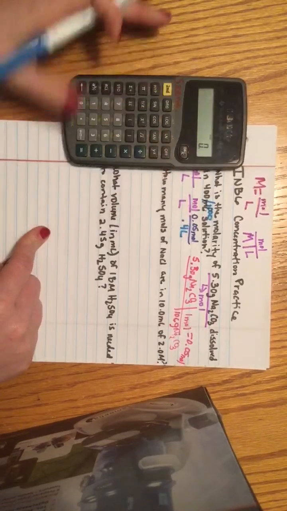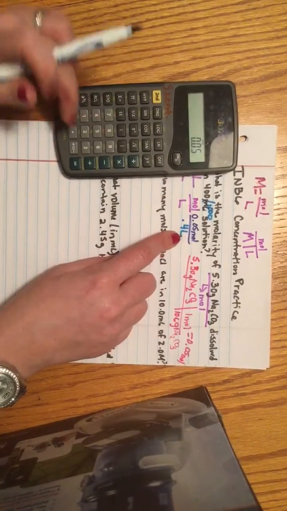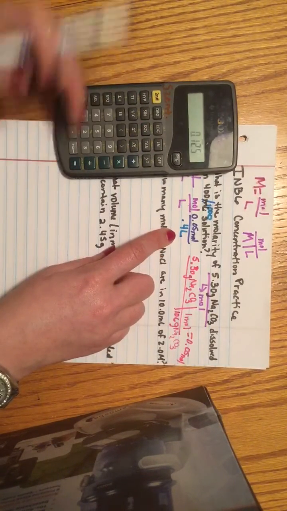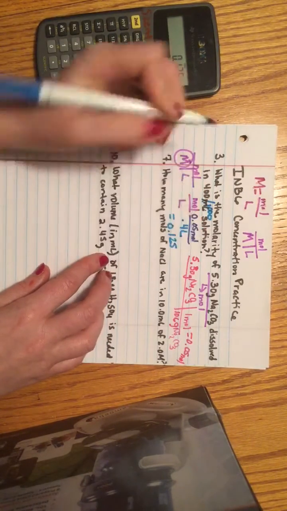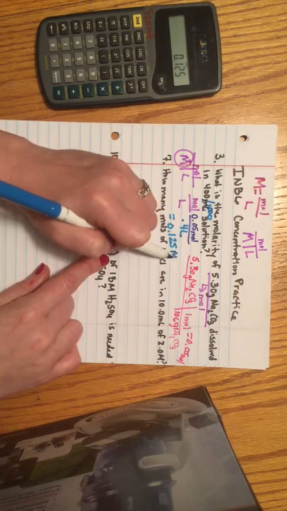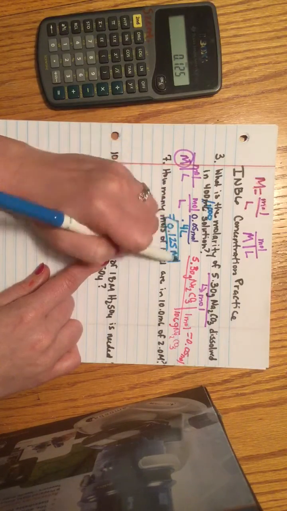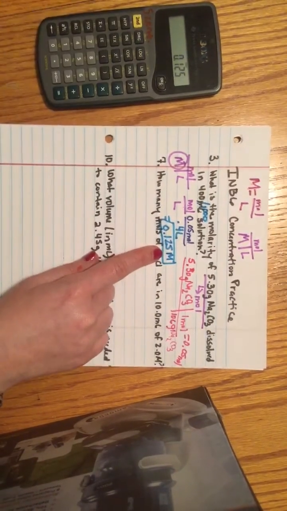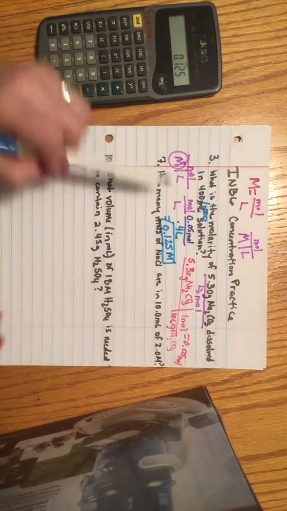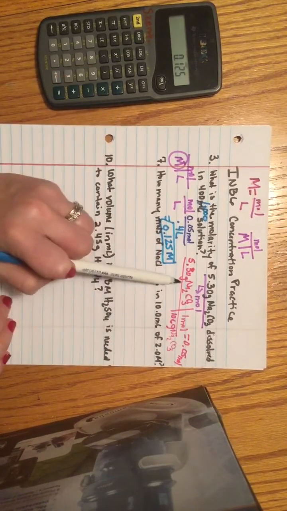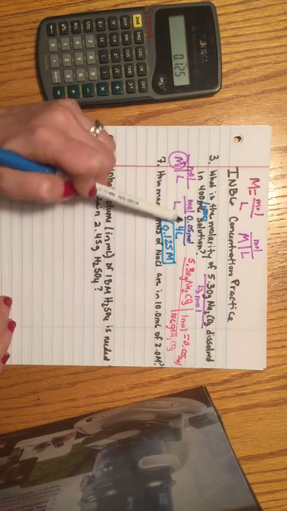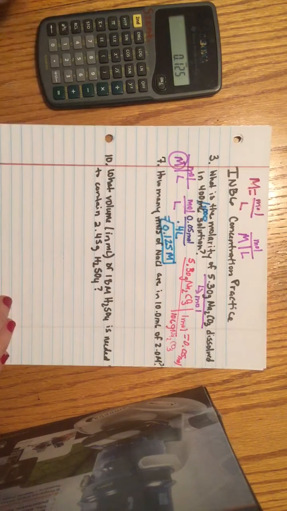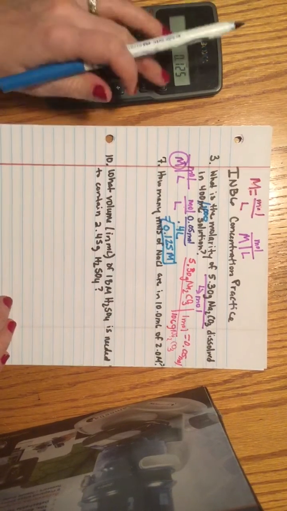So now I just need to do my math. 0.05 moles divided by 0.4 liters, and I'm going to get 0.125, and I know that my unit is capital M molarity. So that is the molarity, or the concentration of my solution. Moles divided by liters, I had to turn my solute into moles. I had to convert milliliters into liters by dividing by 1,000, plugged them into my problem, and I got the answer. Okay, let's look at number 7.